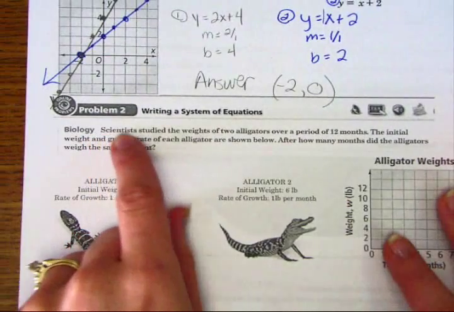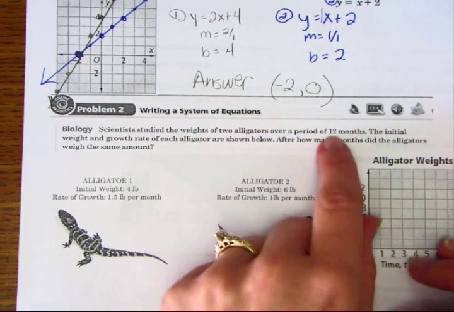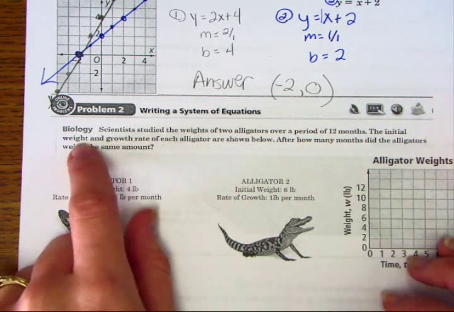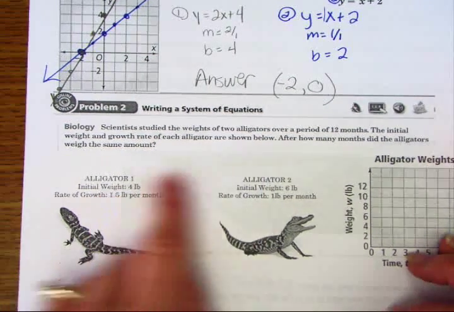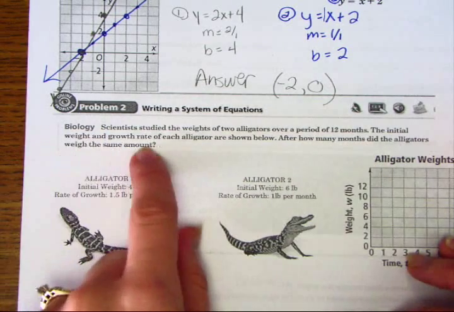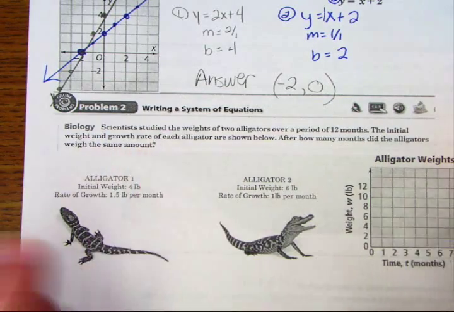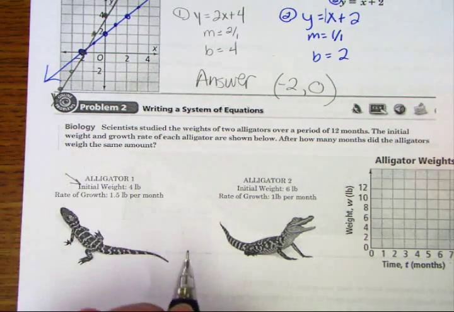So biology, scientists have studied the weights of 2 alligators over a period of 12 months. Okay, so from the time they were born until the time they were a year old. The initial weight and growth rate of each alligator is shown below. Okay, alligator 1, alligator 2. After how many months did the alligators weigh the same? Well, we can do this. Alligator 1, the initial weight when it was born was 4 pounds.